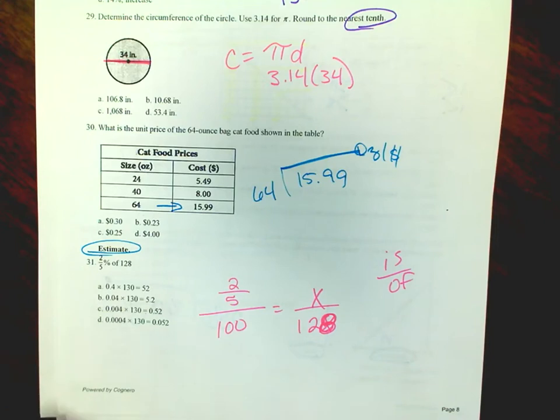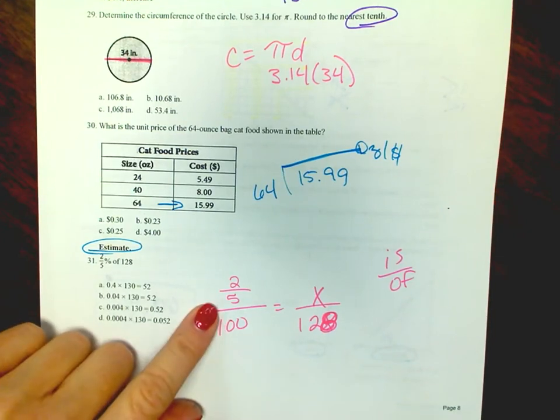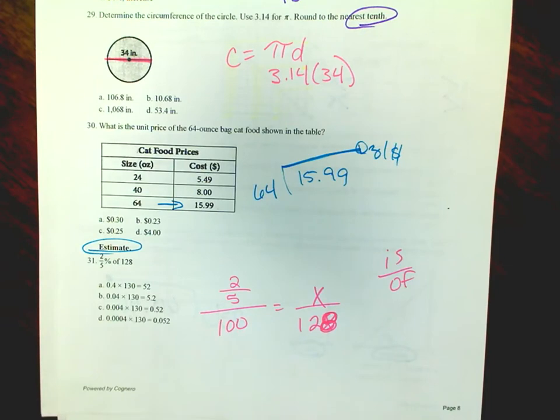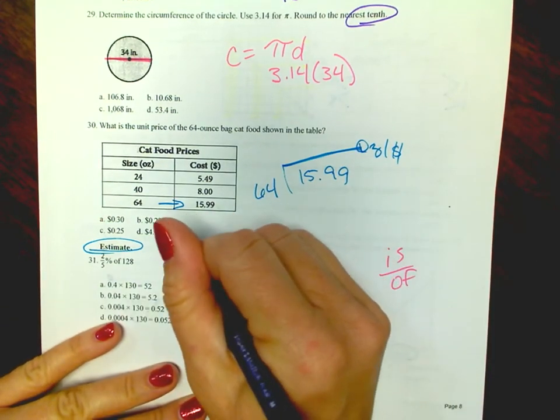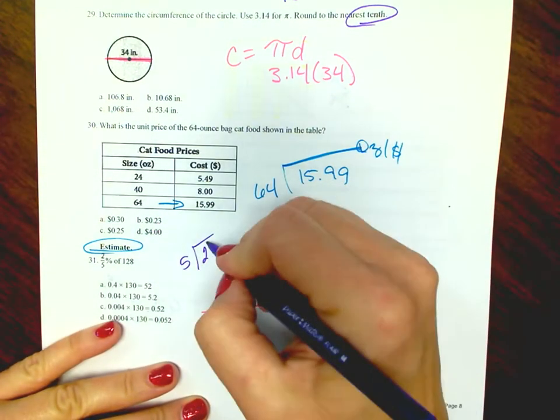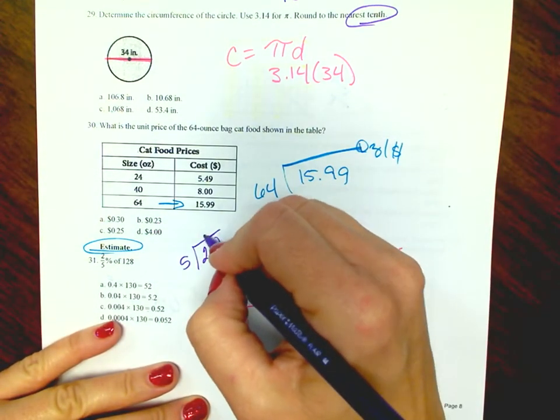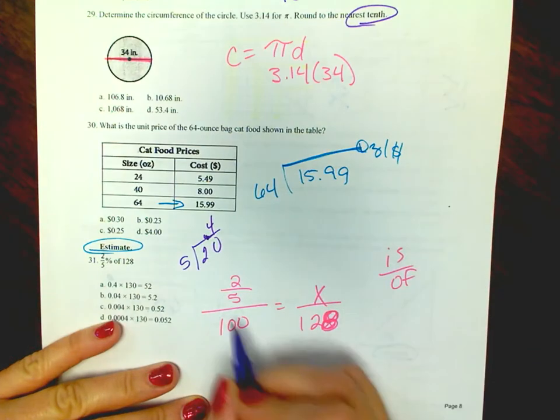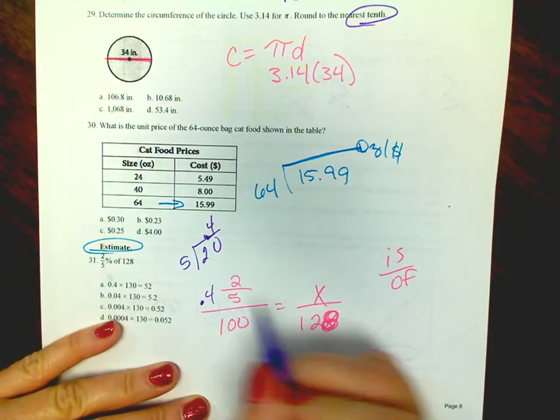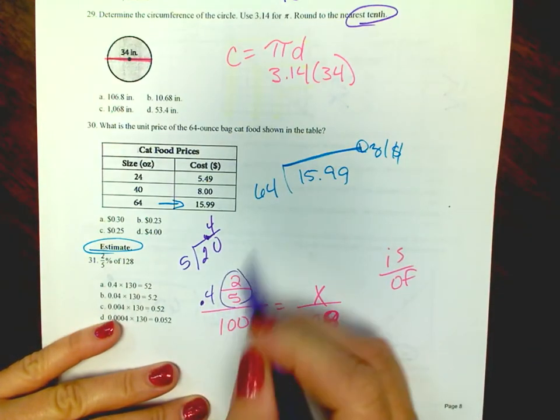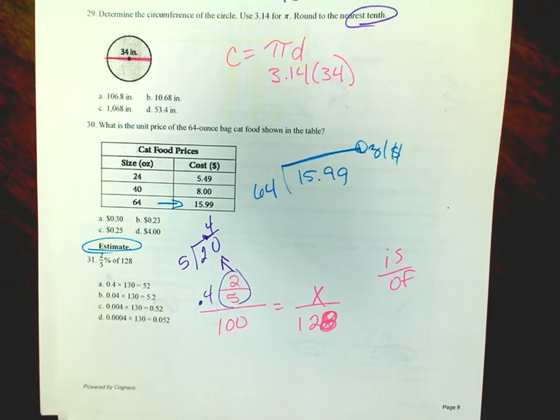And you can change 2/5 to a decimal by doing 2 divided by 5, we get 0.4. So this could be 0.4. Okay. I know it's a little sloppy, but you can make yours neater.